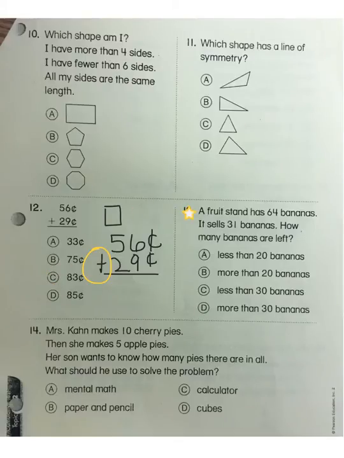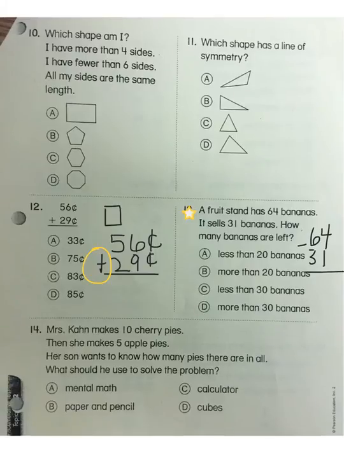Number 13. A fruit stand has 64 bananas. It sells 31 bananas. How many bananas are left? You need to write the problem out on the side. 64 minus 31, and tell me the answer. Is that answer less than 20 bananas? More than 20 bananas? Less than 30 bananas? More than 30 bananas?